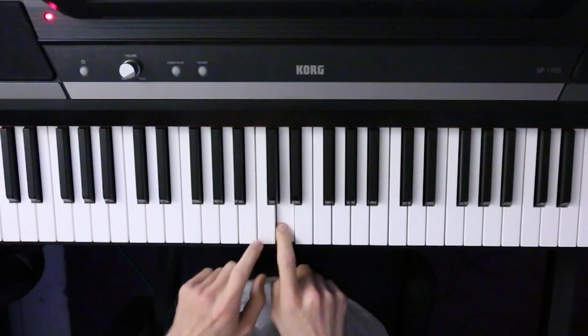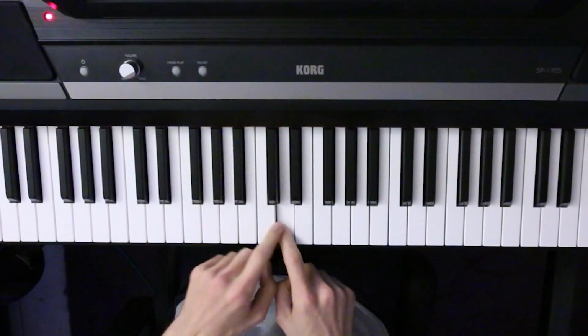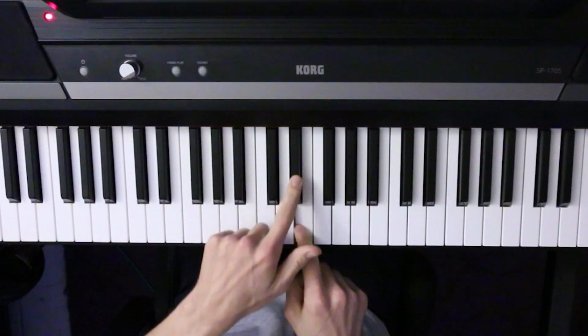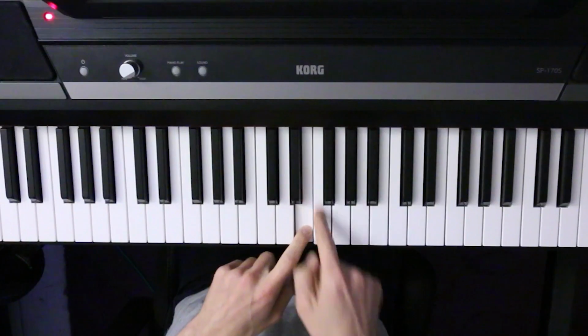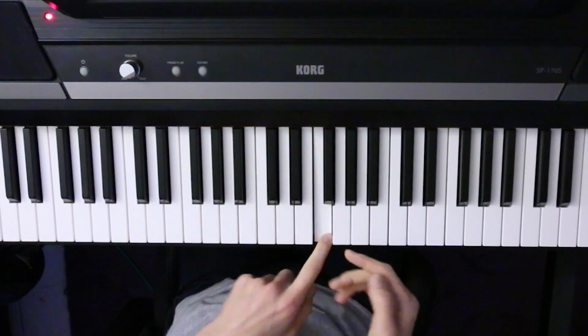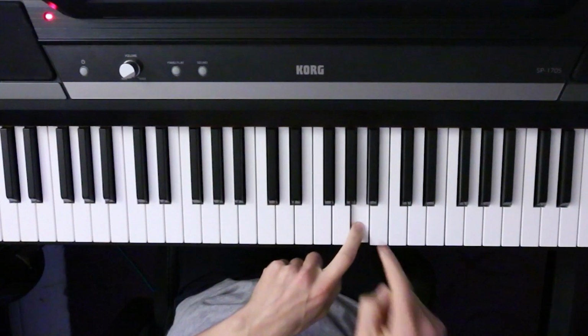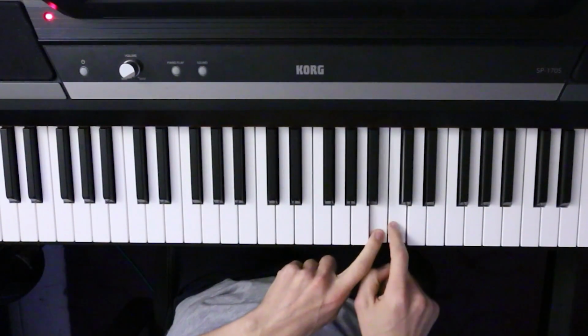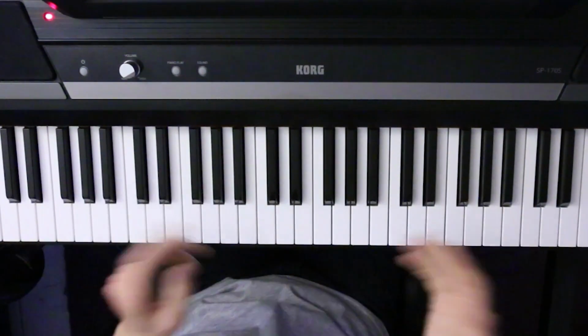Between the first two, there's one note in between, so that's a whole step. Second two, there's a note in between, so that's a whole step. But between the third and the fourth, there's no note in between, so that's a half step. Whole step, one in between, whole step, one in between, whole step, and the last one is a half step, which means there's no note in between, again.